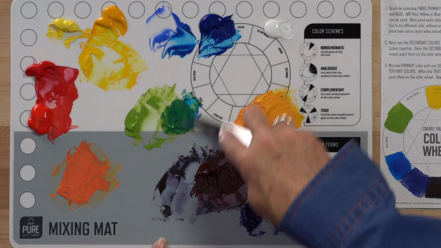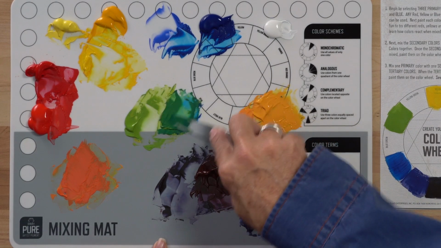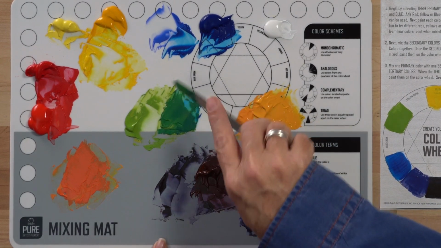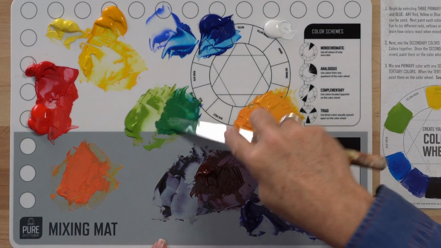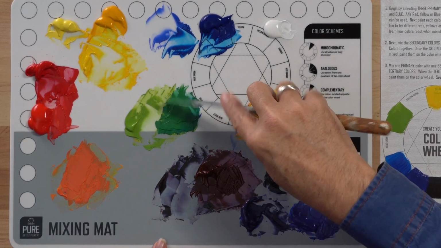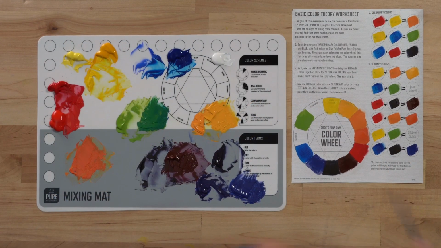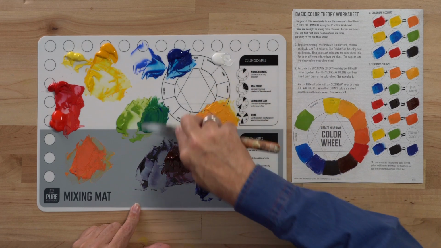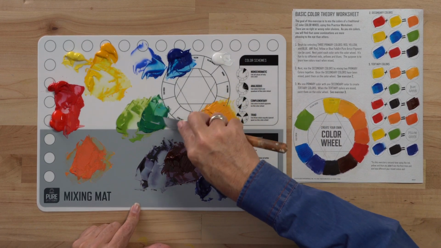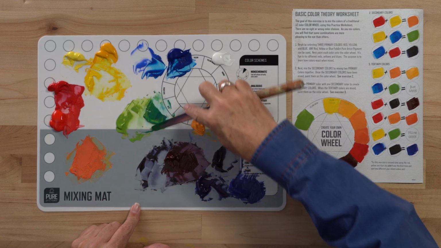So we want to make a green, but we want it to be significantly toward the blue side of green. Might want to add just a little bit more blue to that. And then mix that in. You should scrape it together, push it into a pile.